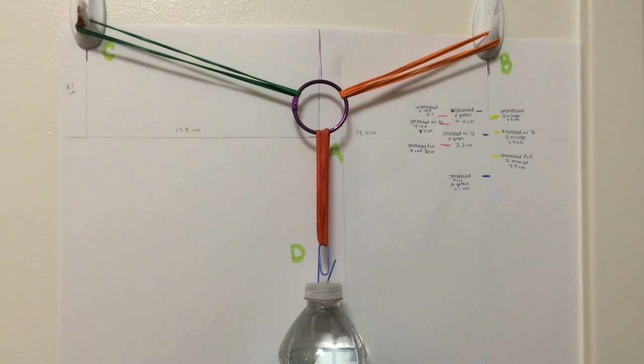We're in Dr. Zaurin's statics class, and this is our extra credit problem for 3.14. Okay, so we're going to be explaining how we set this up.